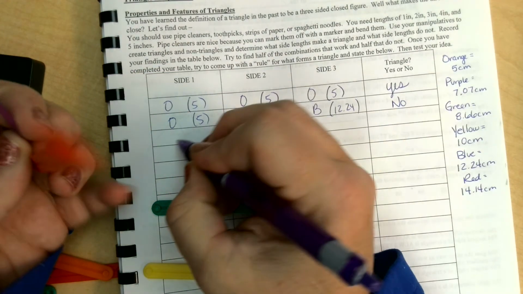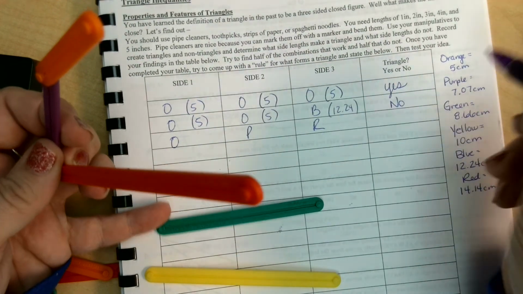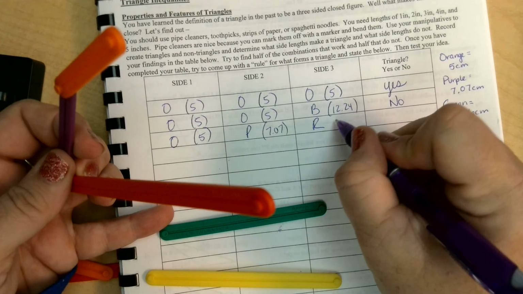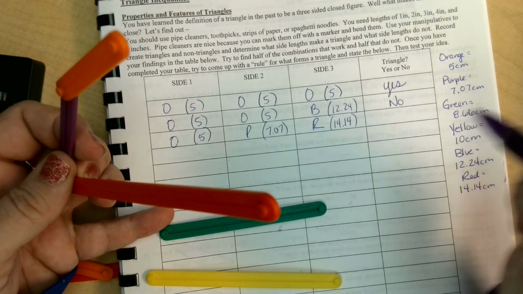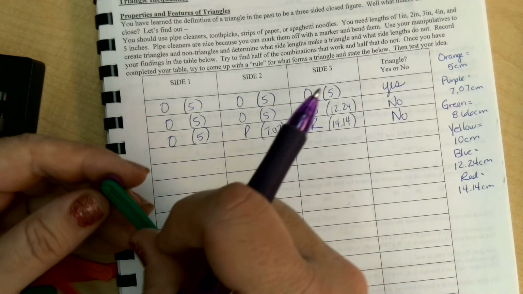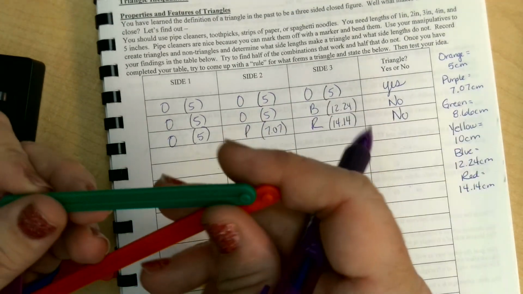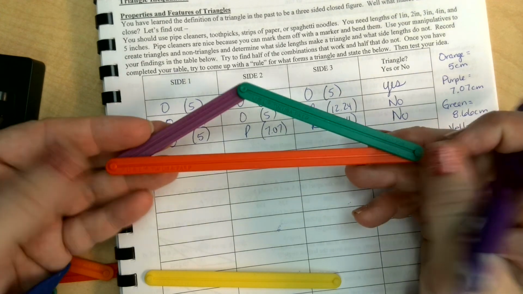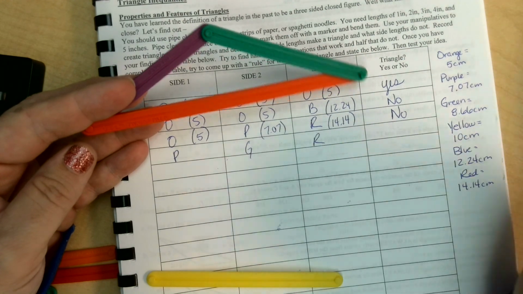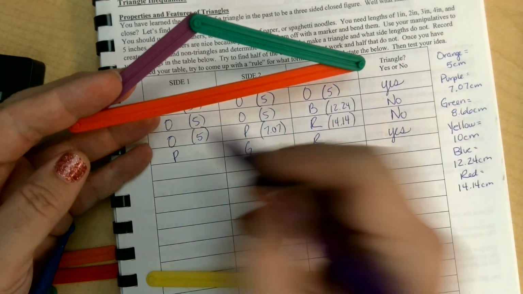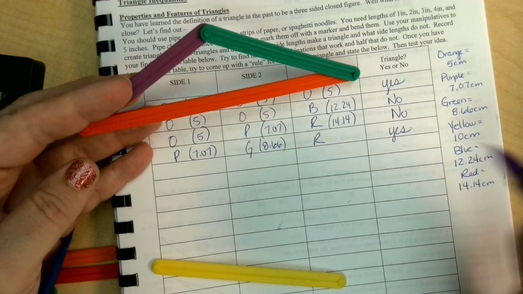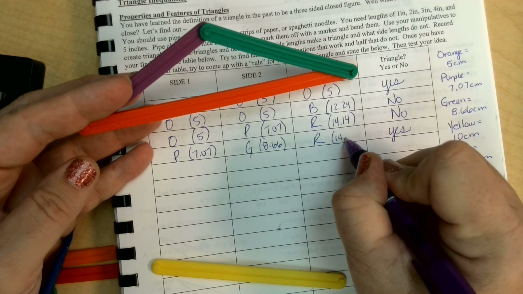So I have an orange, a purple, and a red. My orange is 5, my purple is 7.07, and my red is 14.14, and that makes a no. But if I replace this orange with a green, now I get a nice triangle. So if I do purple and green and red, I get a yes. My purple is 7.07, my green is 8.66, and my red is 14.14.